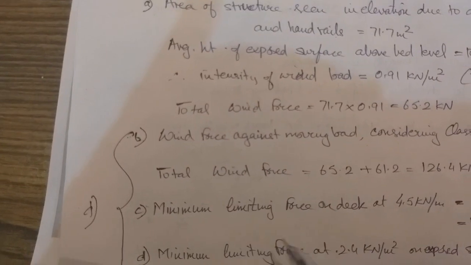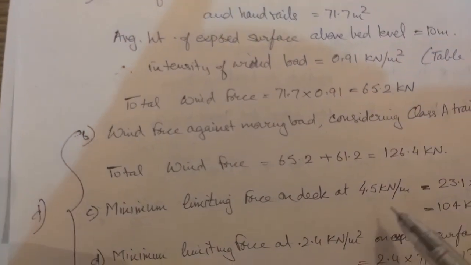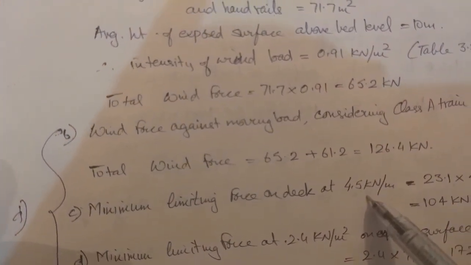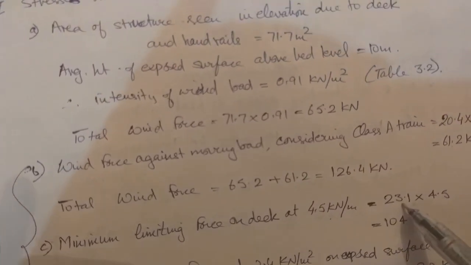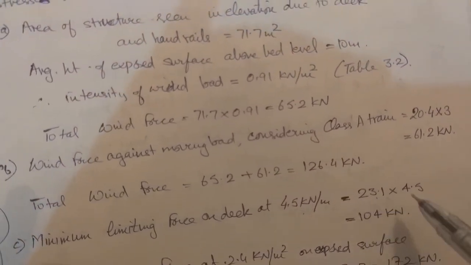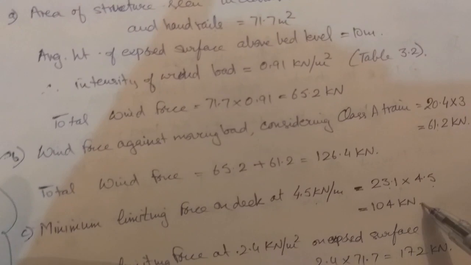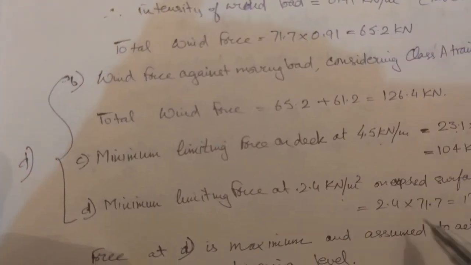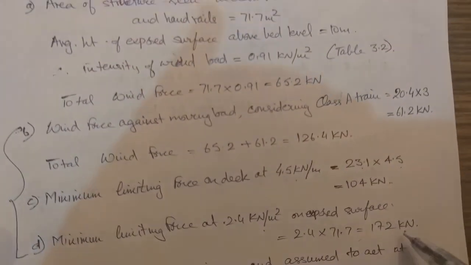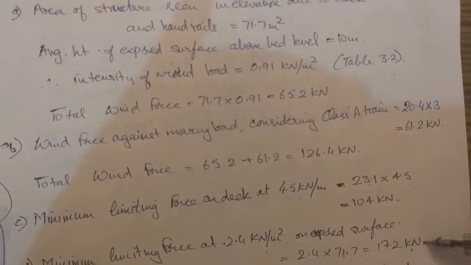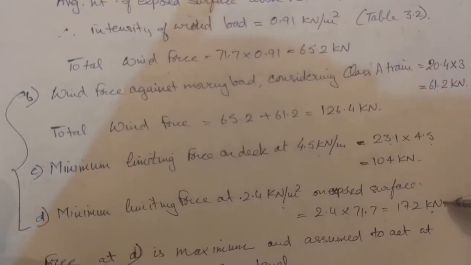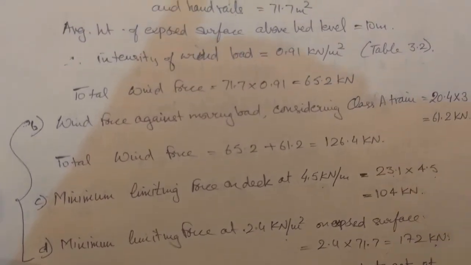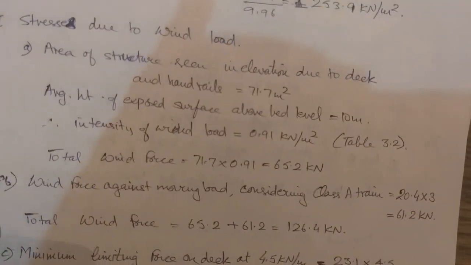Then the minimum criterion for a deck load is, if the intensity is 4.5 kilonewton, then the area has been taken as 23.1 into 4.5. This gives me 104 kilonewton. The third case is the minimum wind force at 2.1 for the exposed surface area. This gives me 172. So we see that among these three, 172 is the highest one. So this has been taken as the maximum wind load at the bearing level.